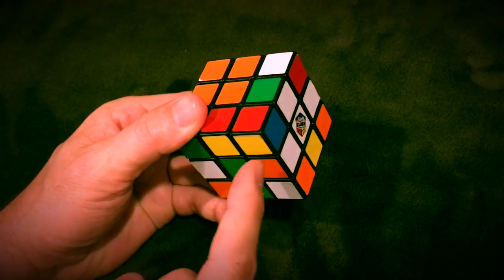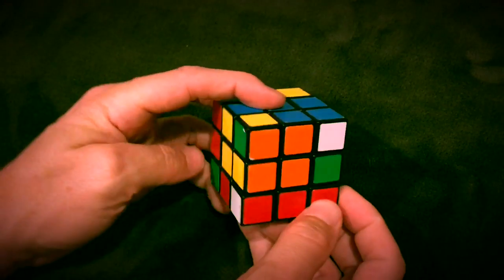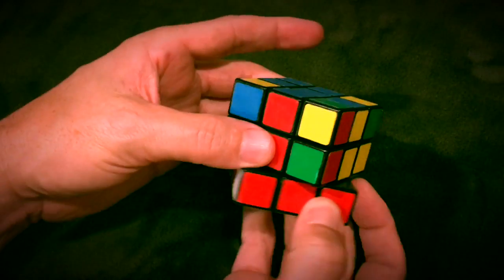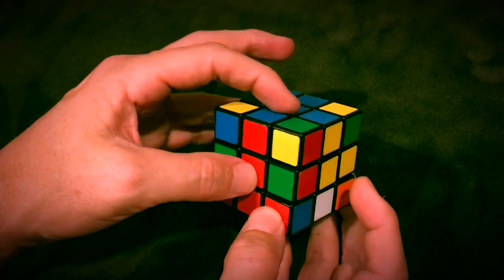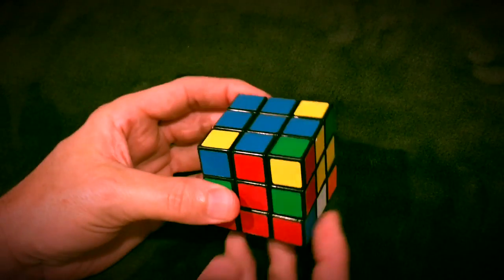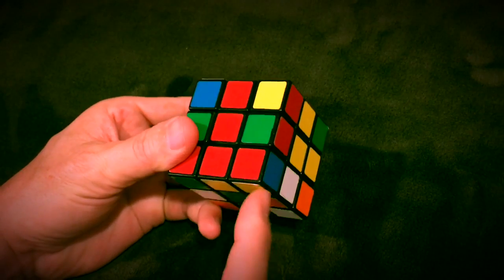So it's blue, yellow, and red. So I got to find, well, I know where the blue side is. Okay, so there's yellow, and there's red. So it's blue, yellow, and red. So this piece is going to go up here. Now, the first step is to get it to just below where you want it to be. So it's right now in perfect position.